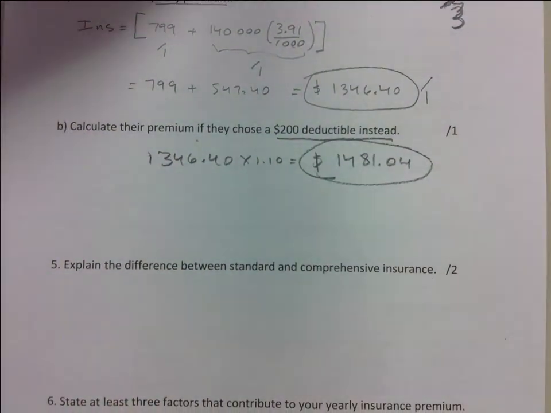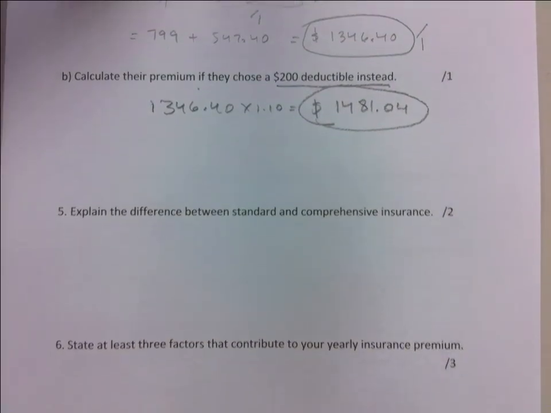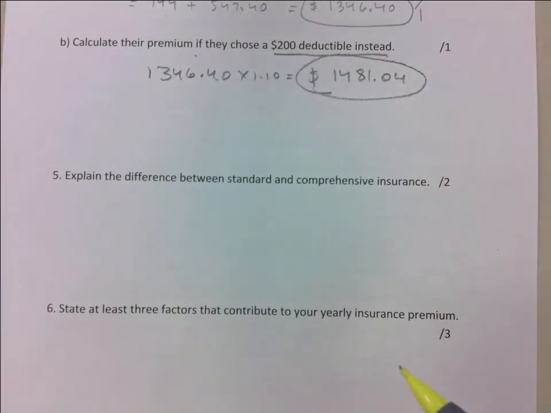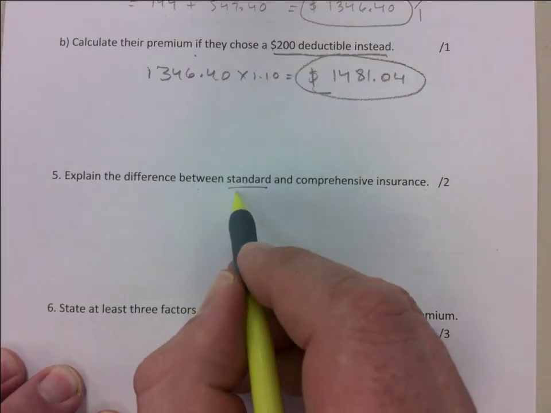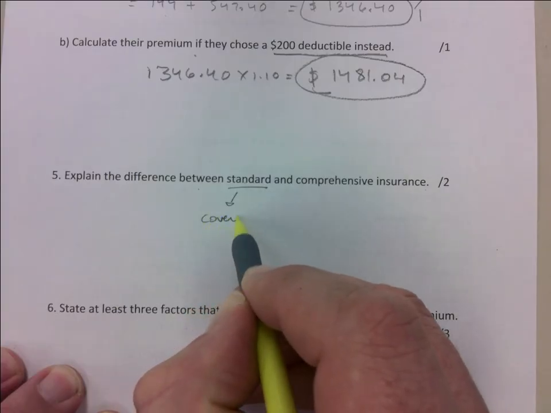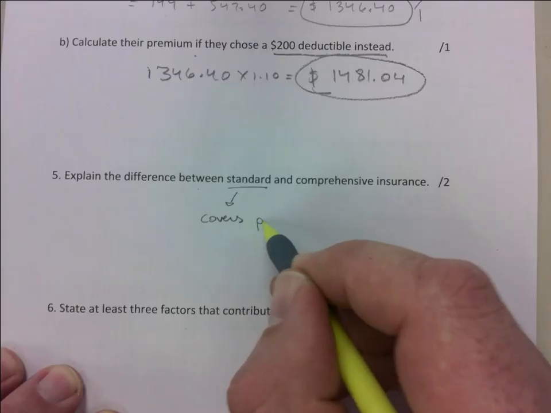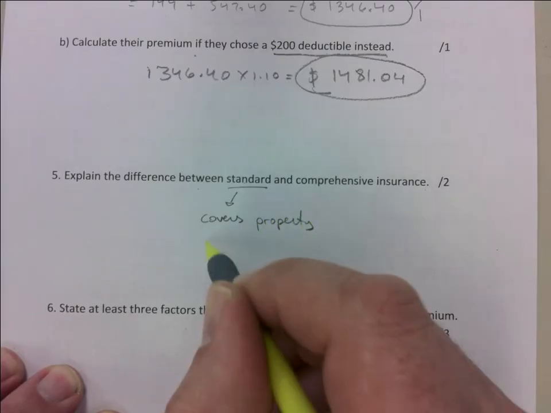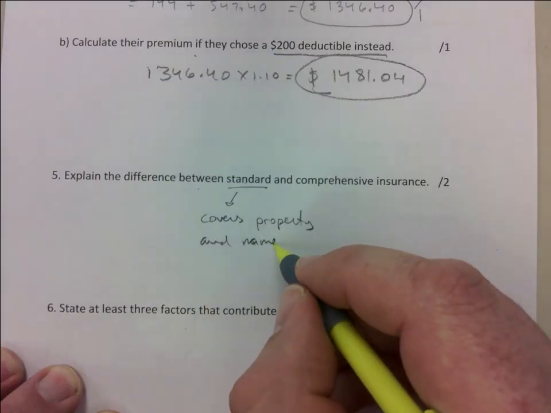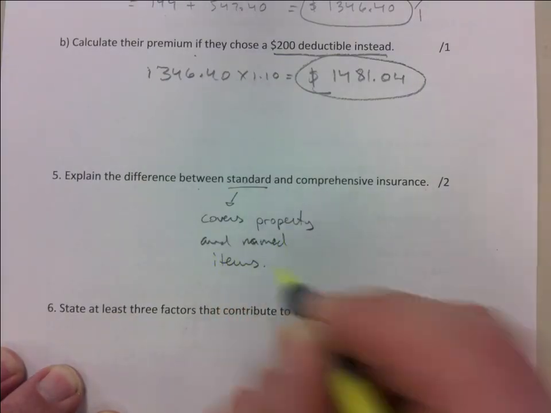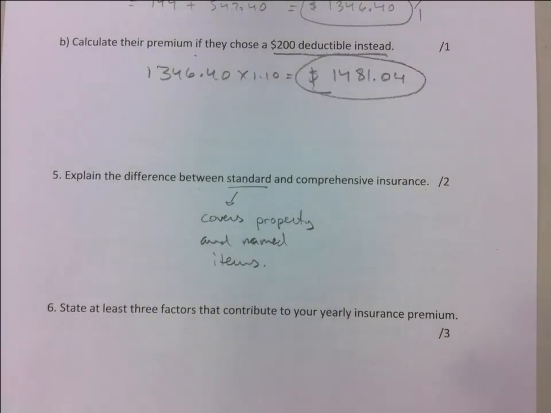Explain the difference between standard and comprehensive. Did I talk about that? I think I touched on it. Standard is like your basic insurance. It covers the property and named items. So the policy kind of covers the basics. There's no fancy jewelry or collectibles or anything like that included there. The policy is kind of restricting.